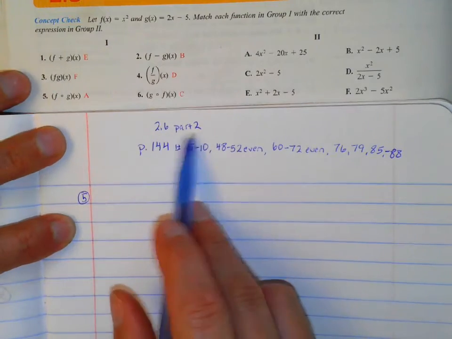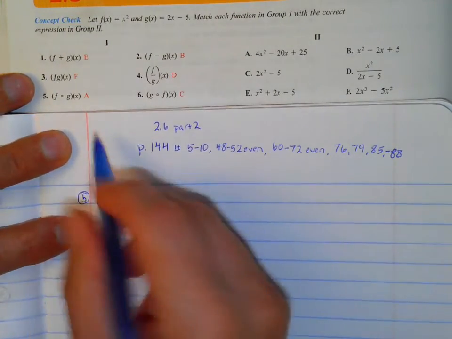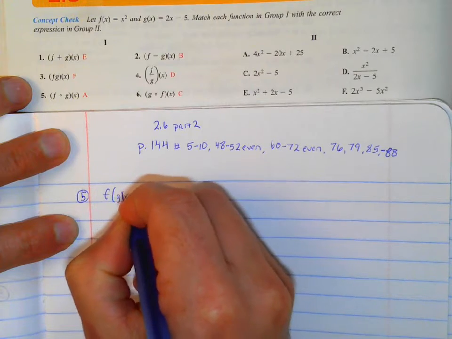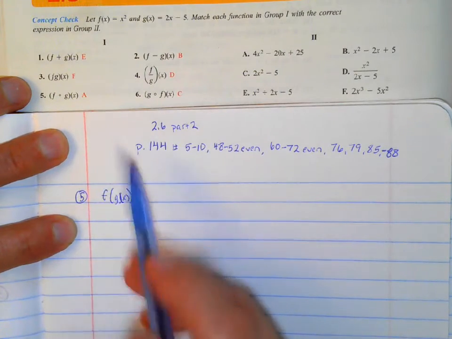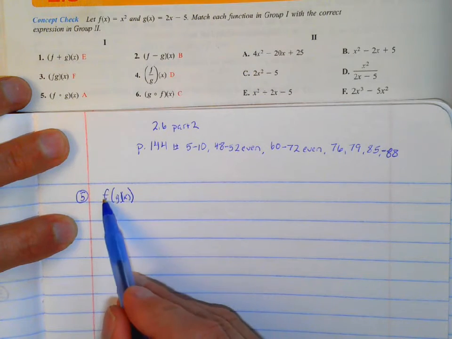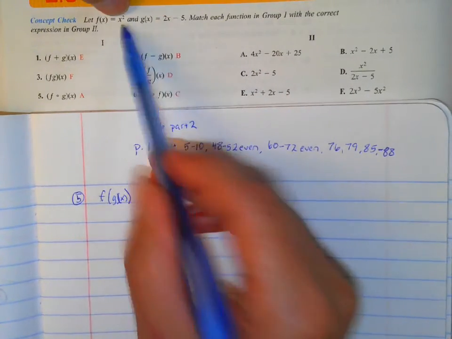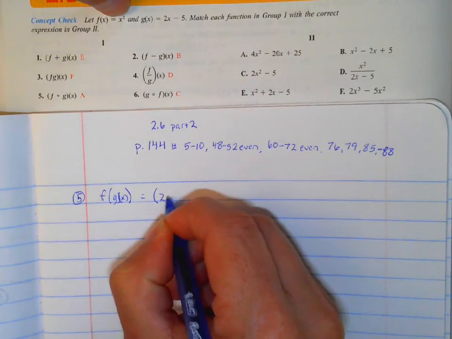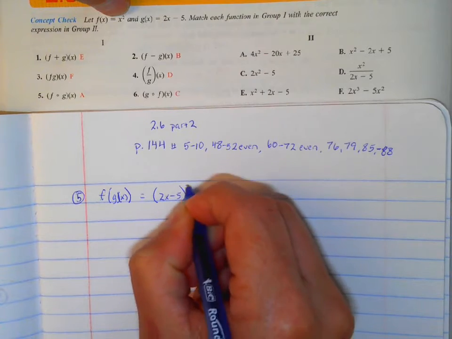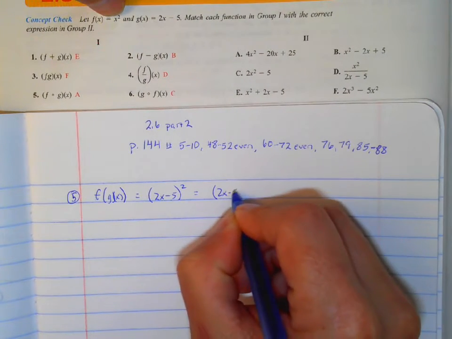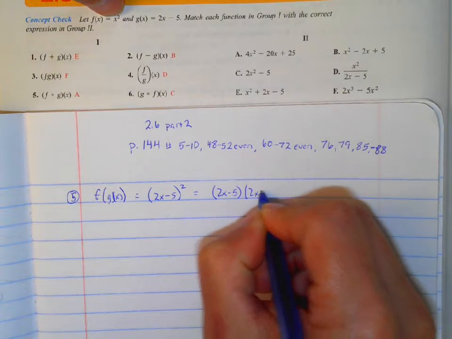This is 2.6, part 2. So the first here, we're finding f of g of x. So we're taking the g of x function, plugging it into the f of x function. So that would be x squared. So this is our x, and we're squaring it, which is 2x minus 5 times 2x minus 5.